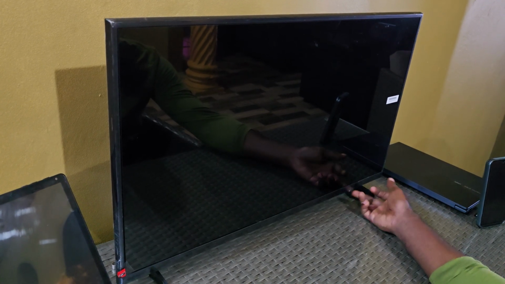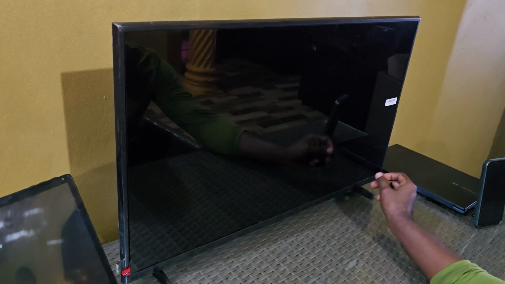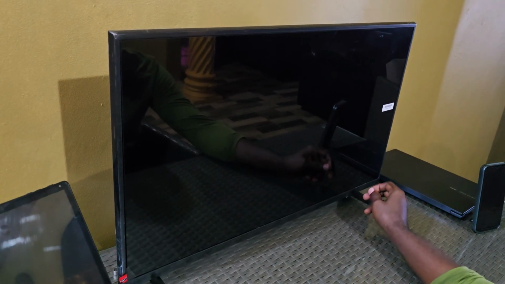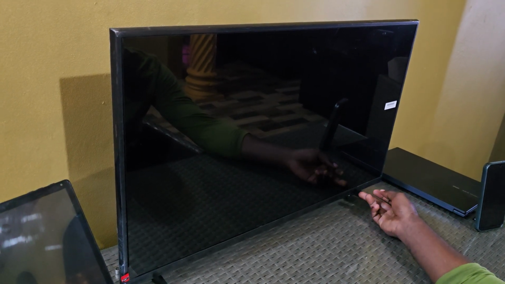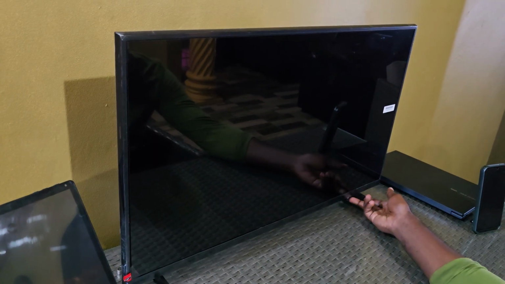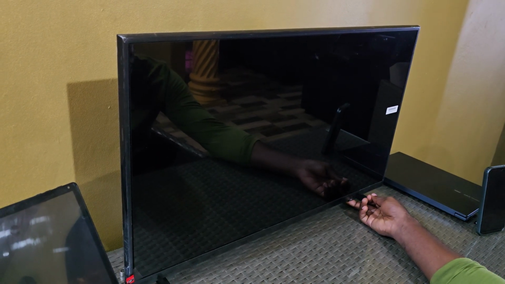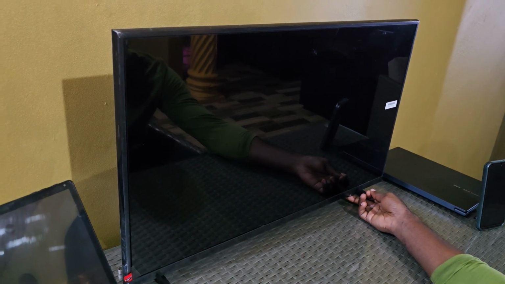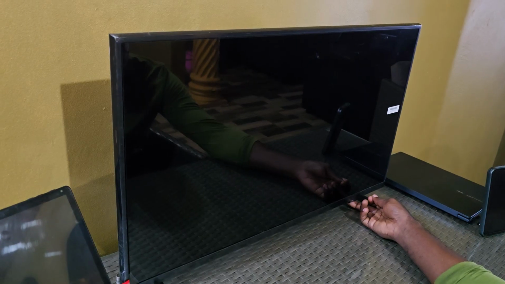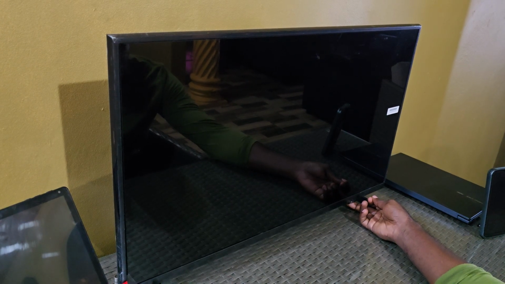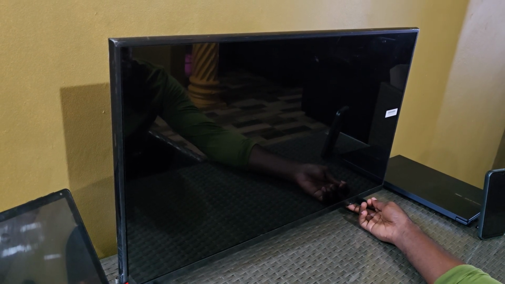So while the TV is off, and of course this is while you're experiencing the black screen issue, where you're hearing sounds and nothing is on the display, while it's unplugged, you're gonna press and hold the power button. You can count to 60, so that's 1, 2, and all the way to 60. When you're finished, you're gonna let go.